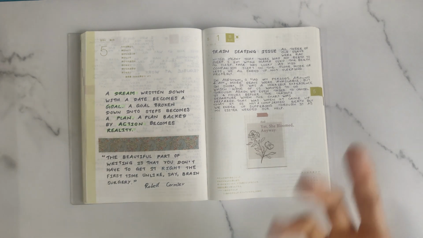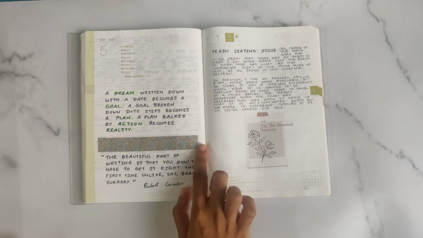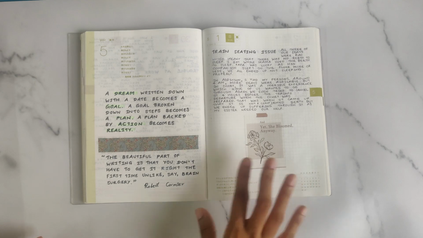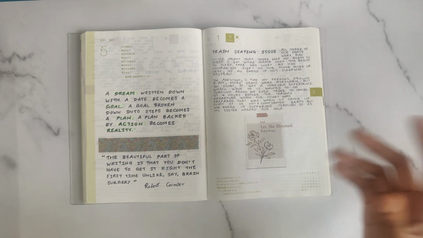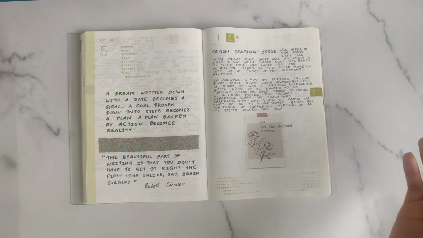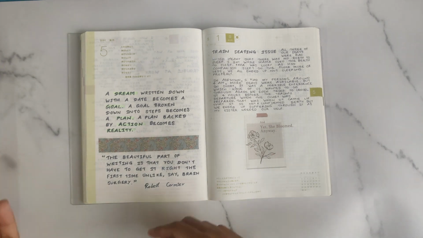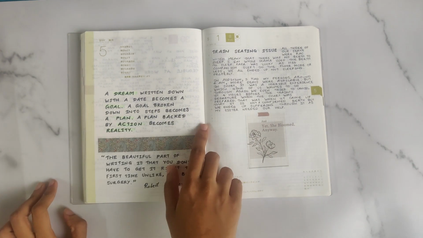So I'm not talented at decorating. That's why you can see random washi and stickers on my spreads, but this is my decorating section as well, where I attempt to use my non-existent creative skills. So let's begin.